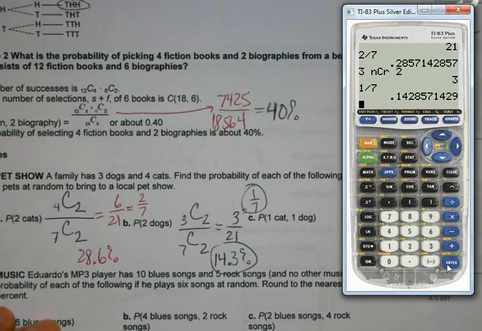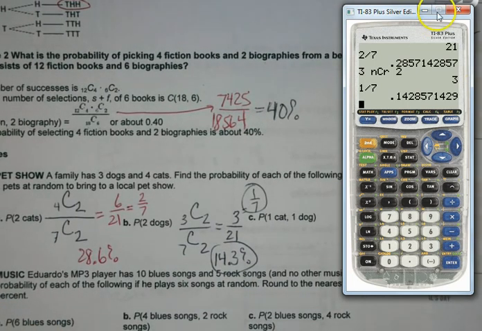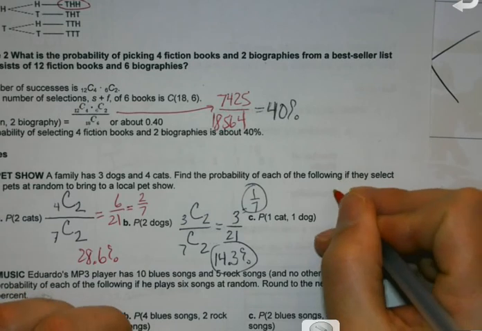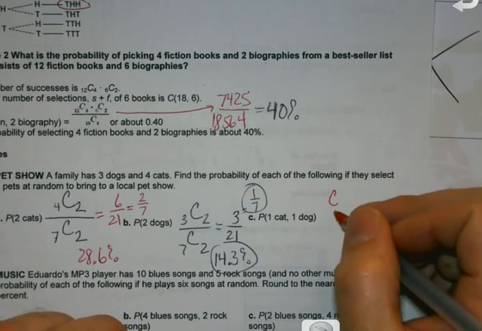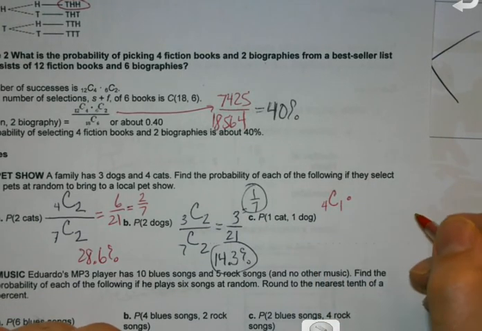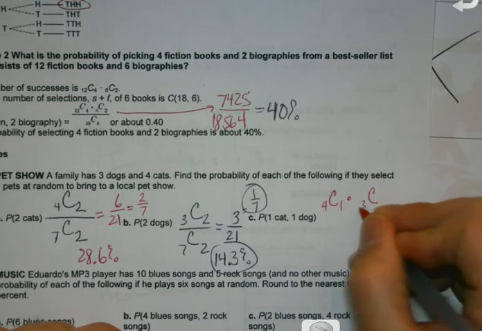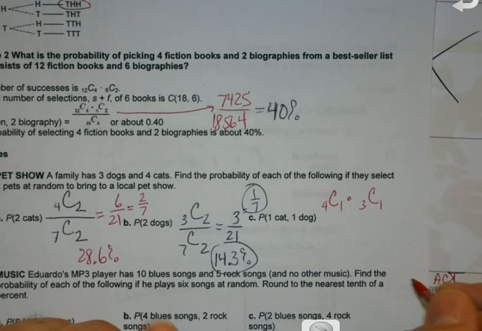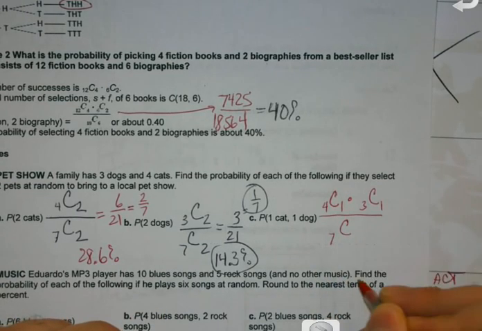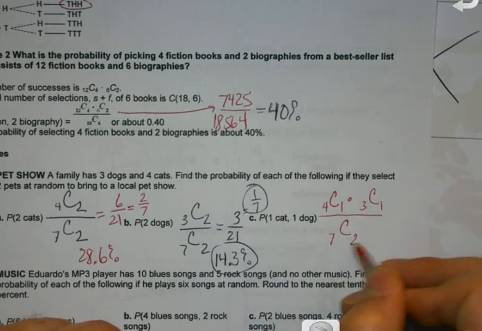Then, of course, we have to throw in the twist that makes this a little more interesting. What's my chances of getting 1 cat and 1 dog? Well, I got to think about these separately a little bit. So is that where you're multiplying? Yeah, I'm going to multiply. So how do I set this up to see 1 cat? 4 pick 1. And what about my dog? 3 pick 1. The denominator will still be the same, though, because I still have 7 total pets, and I'm still picking 2.